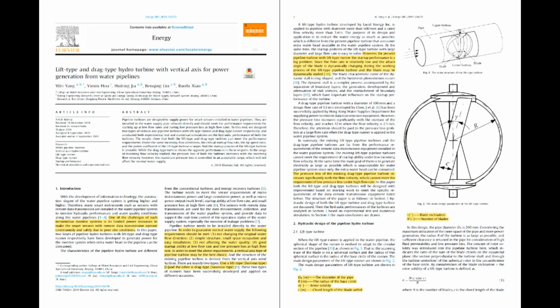So, pipeline turbines are designed to supply power for smart sensors installed in water pipelines. There are two types of vertical axis pipeline turbines considered in this research paper, that is a lift type runner and drag type runner. And the experimental tests and numerical simulations on the hydraulic performance of both of these turbines are conducted. The results show that both the lift type and drag type turbines can meet the performance requirements.